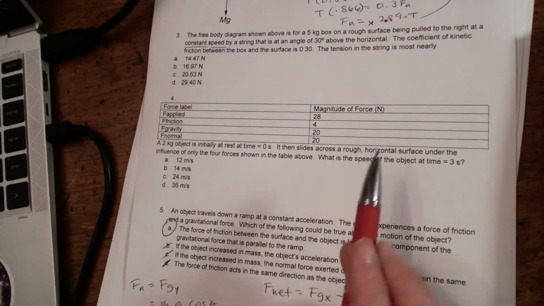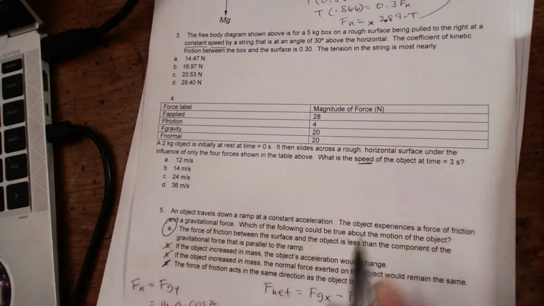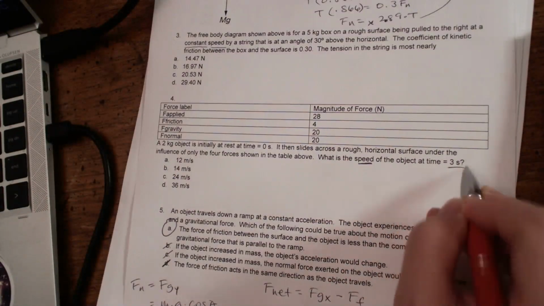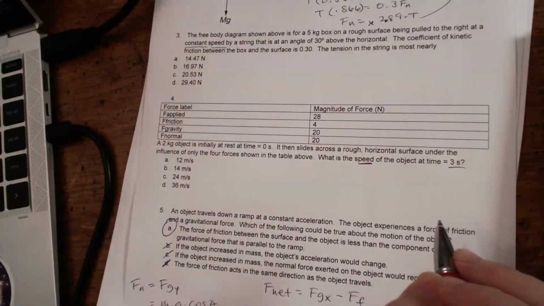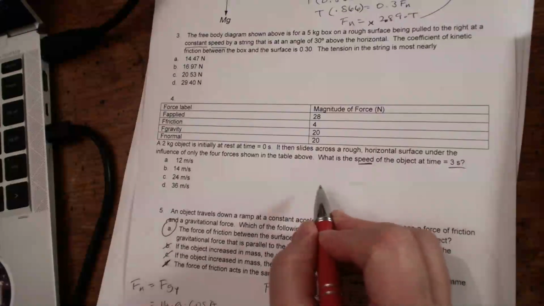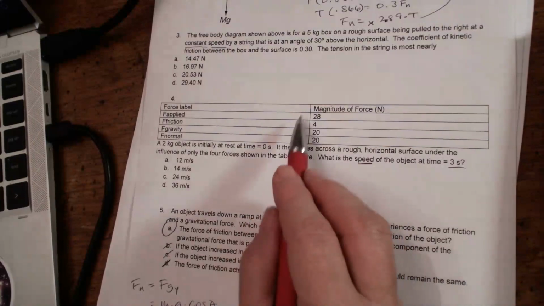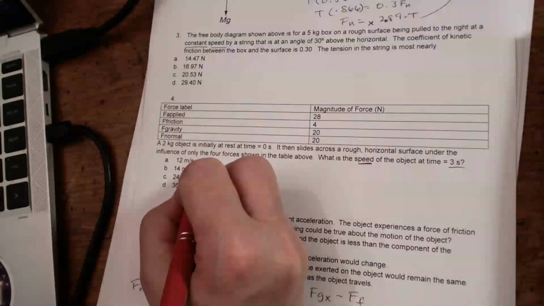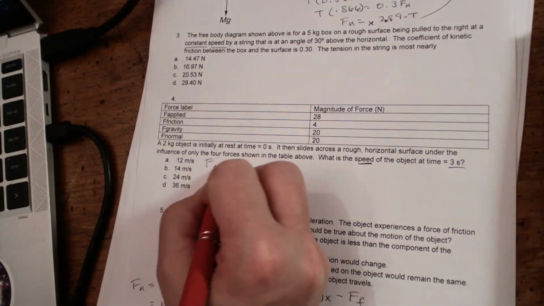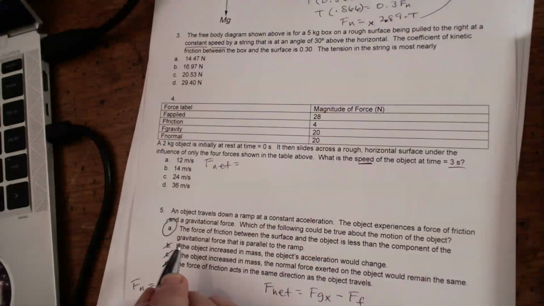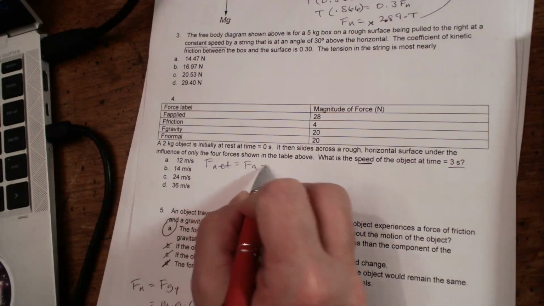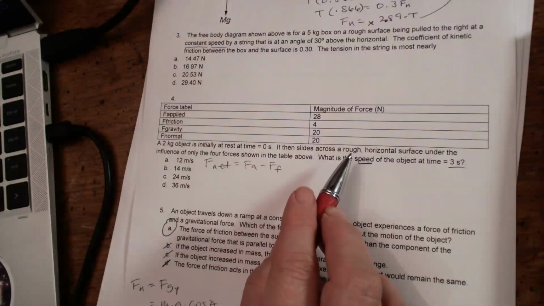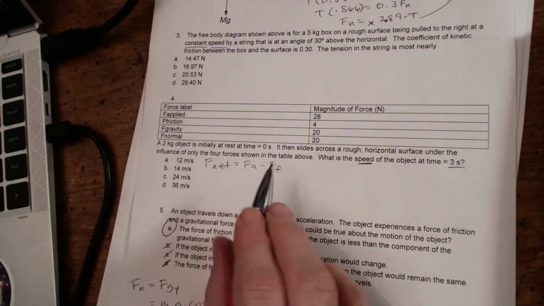And they're asking, what is the speed of the object? What is the velocity of the object at 3 seconds? How would we do that? So let's start with some things we can go ahead and get. All these individual forces are figured out for us. So we know that our F net, in the case of this problem, is going to be our applied minus our friction, because this is sliding across a surface. So I've got applied in one way, friction in another.